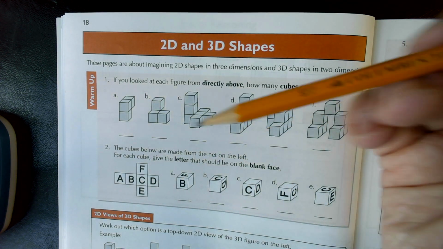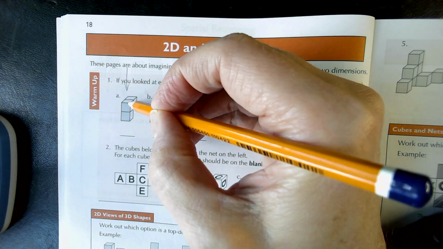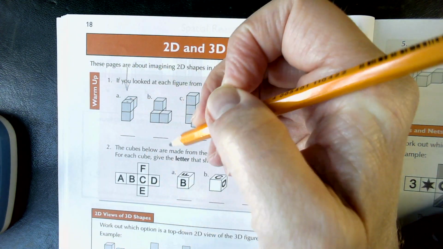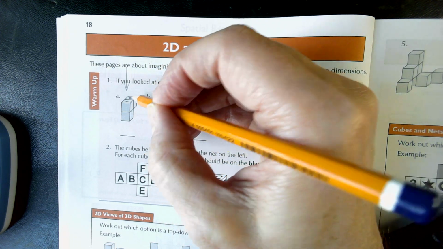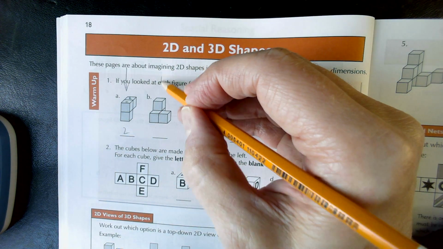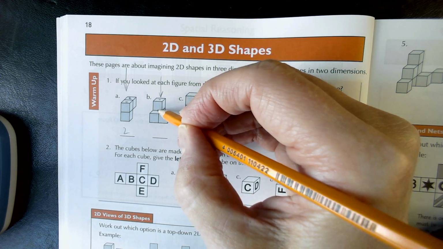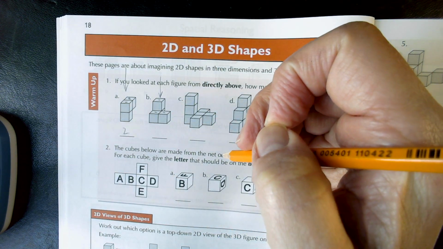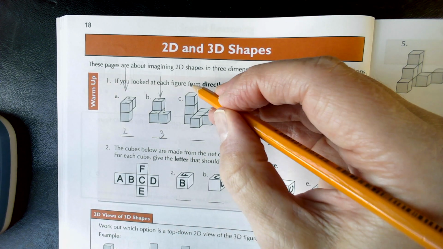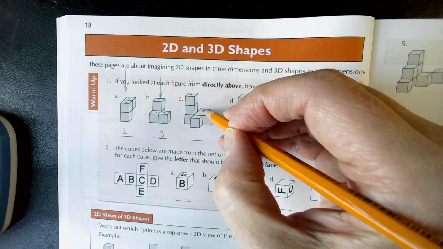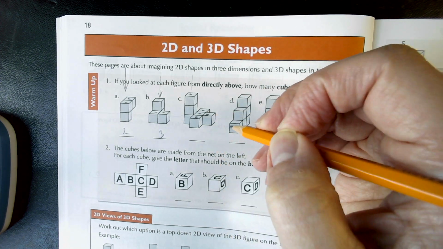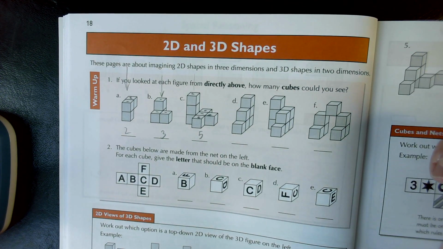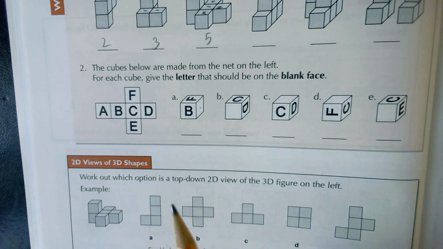So take a bird's eye view down onto this, and you see this face and this face. Imagine buildings and you're looking at the roofs. So 1, 2. Here, you're looking straight down. 1, 2, 3. You'd see the tops of those 3. Here, you'd see this one, this one, this one, this one, this one. So 5. And so on. Then we come to the next part.